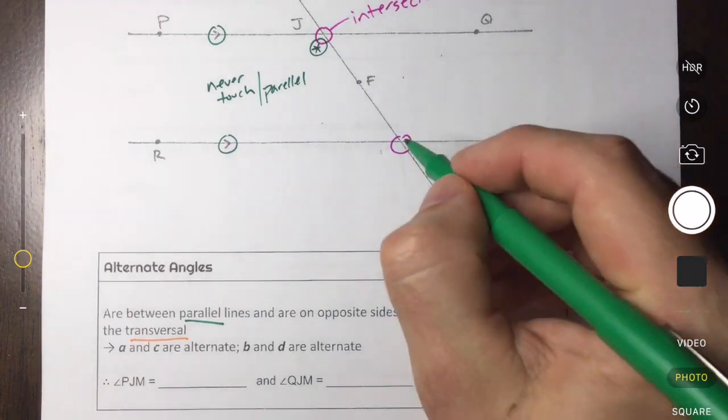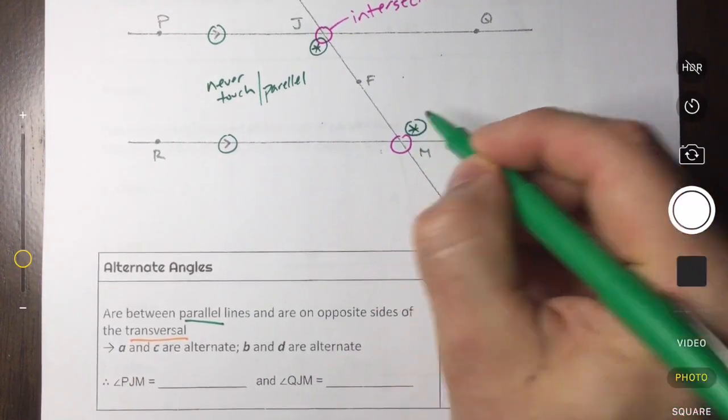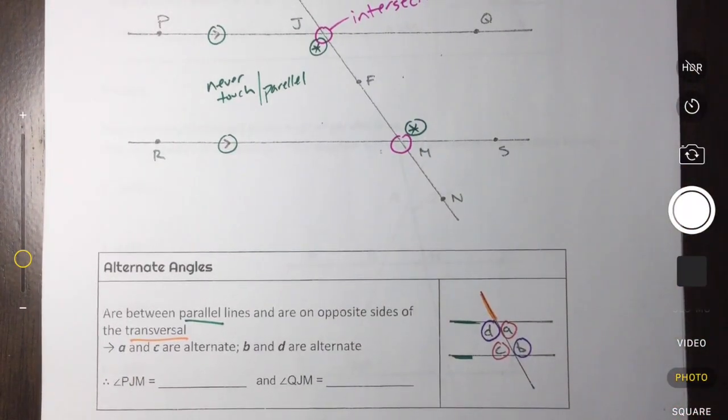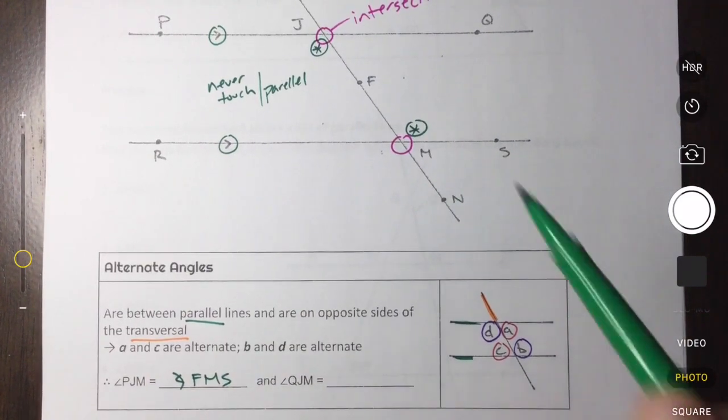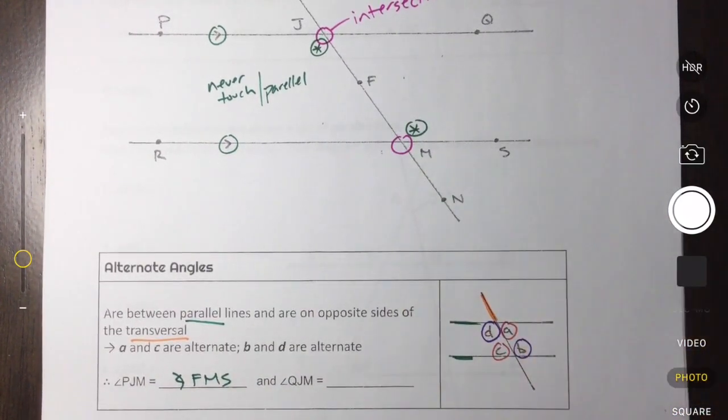So in this particular case, what I have is this angle over here. So I can say that angle PJM is congruent or the same measurement as angle FMS. So FMS.